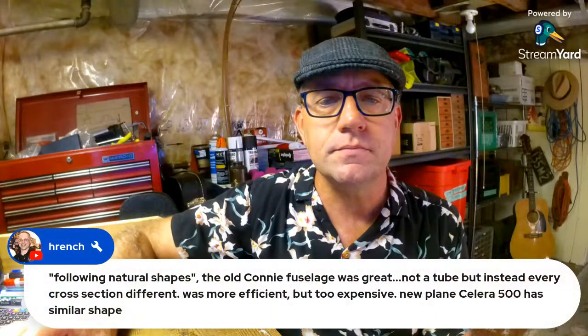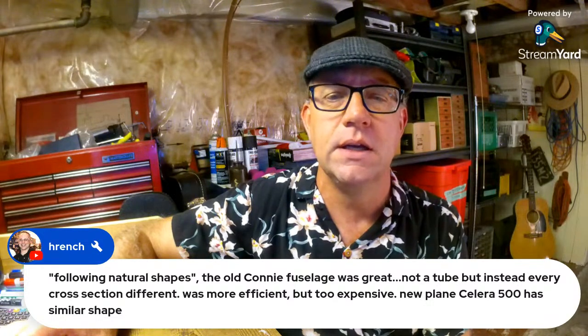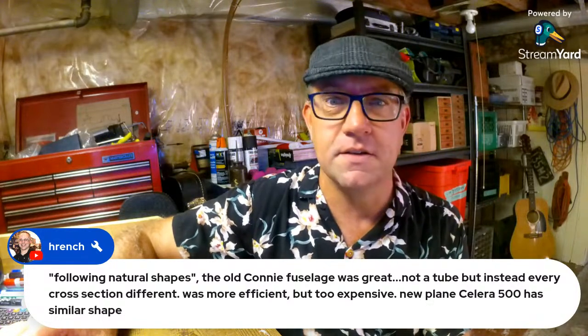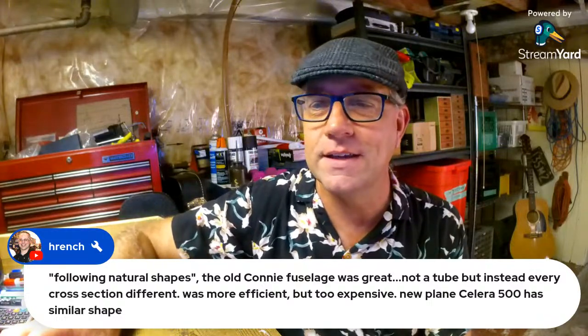Here we go. Oh, and following natural shapes. The old Connie fuselage was great. Not a tube, but instead every cross section different. It was more efficient, but too expensive. Yeah, that Connie, the Constellation. That's a gorgeous, kind of Art Deco, groovy airplane, man. That's really neat.